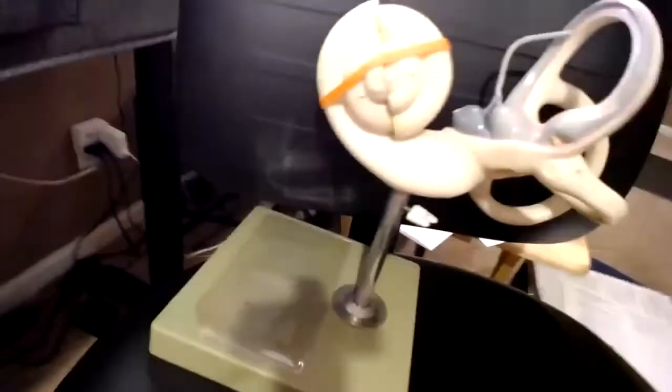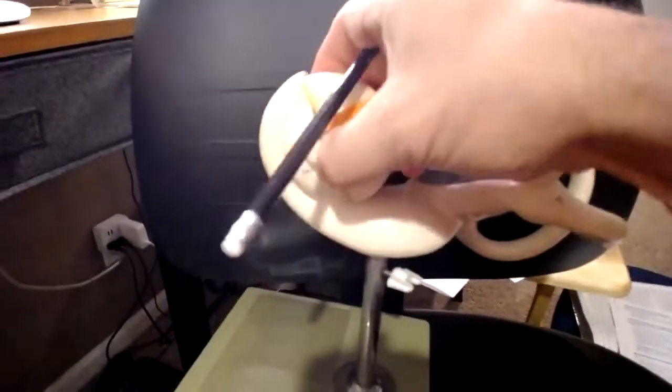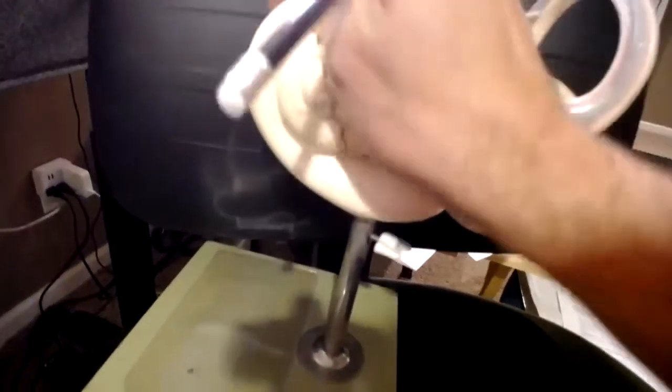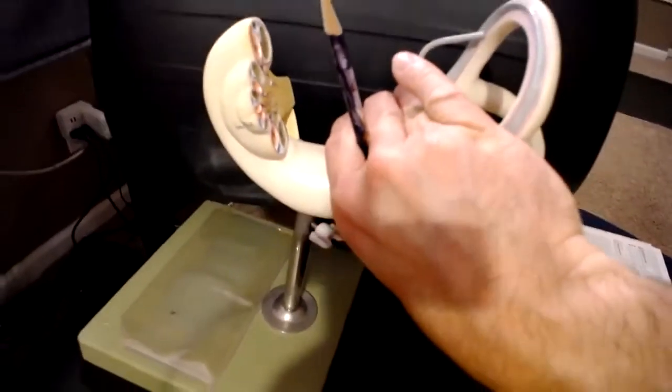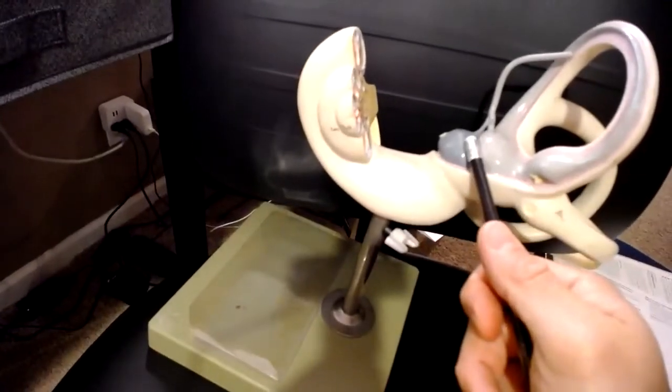If we take that and bring up an expanded version of this, okay? All right, here you can see the cochlea. I'm going to take this off here, so we can look at the inside of it in a second. I have this medial portion right here that I'm covering. This is the vestibule.